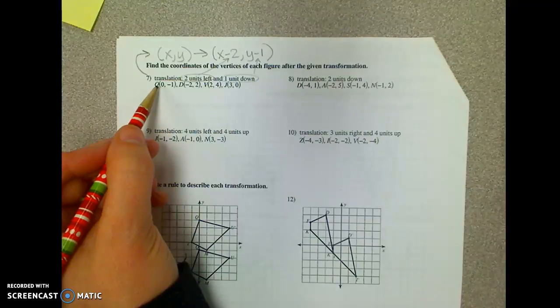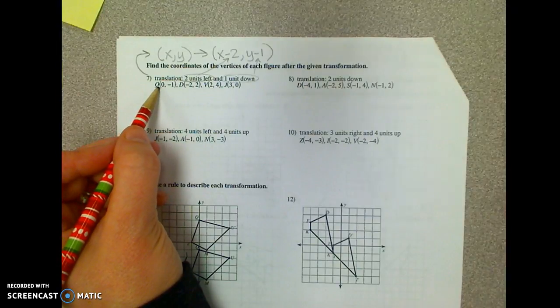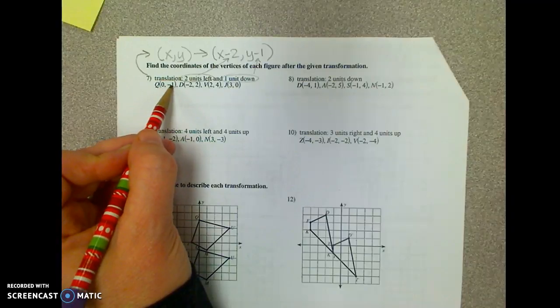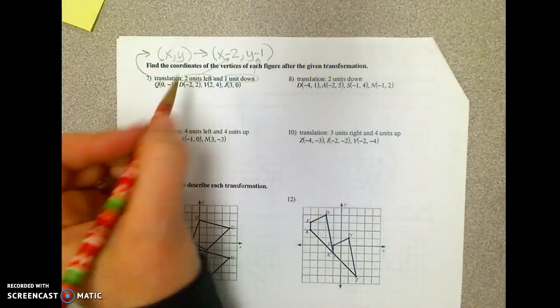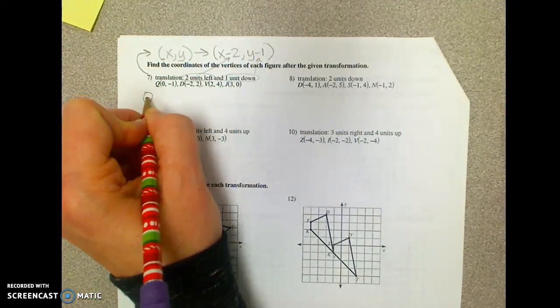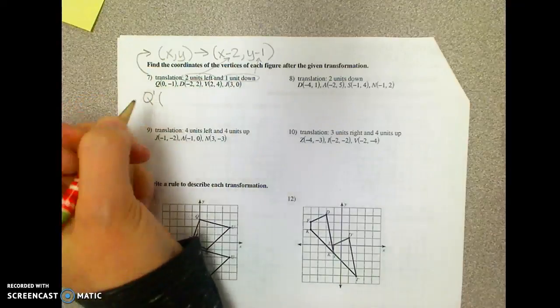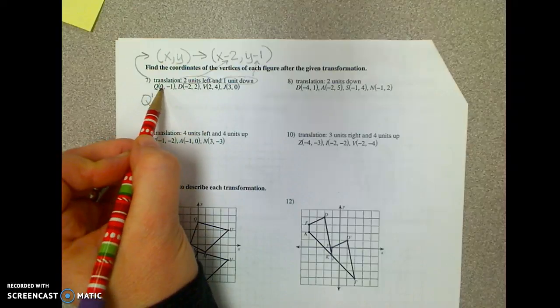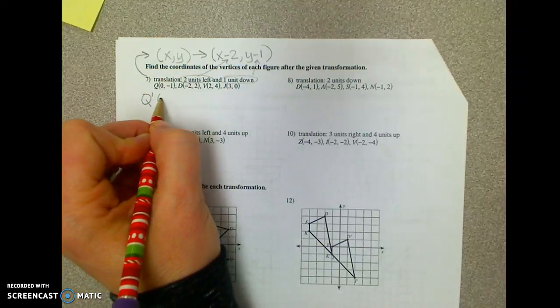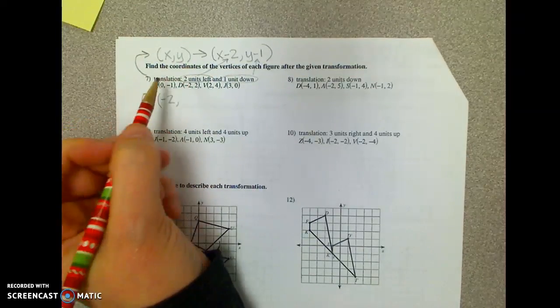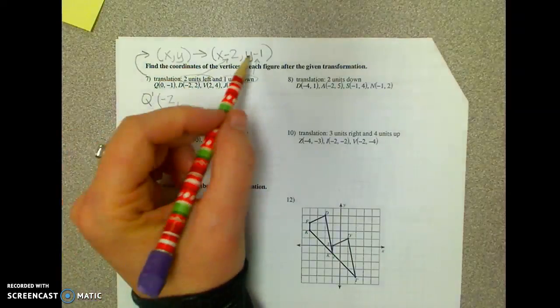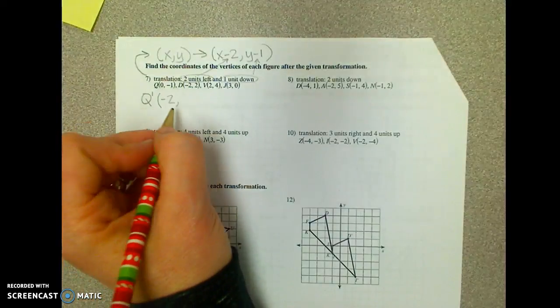So now I'm going to take a look at each of these points, and I'm going to rewrite the new ordered pair. So if I take this point at (0, -1), and I apply this rule, Q prime would now be at what coordinate? Well, x is 0, and 0 minus 2 is negative 2. y is negative 1, and negative 1 minus 1 is negative 2.